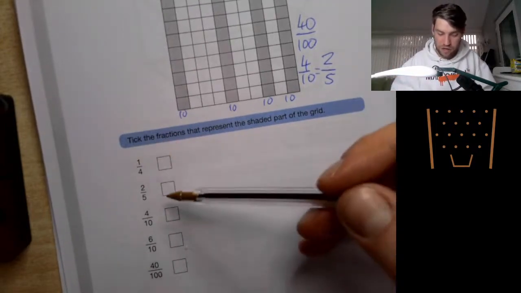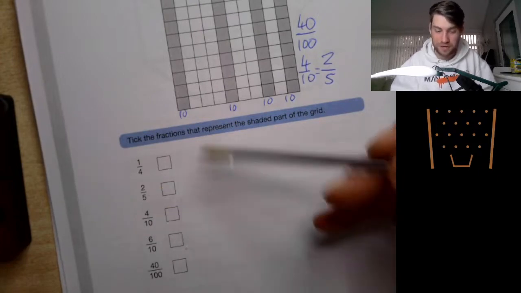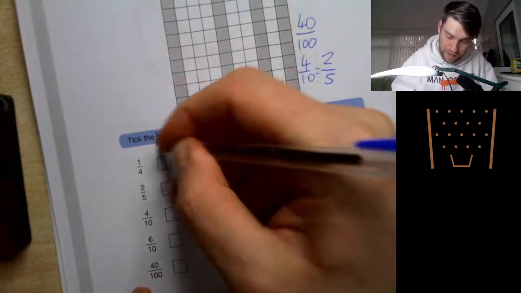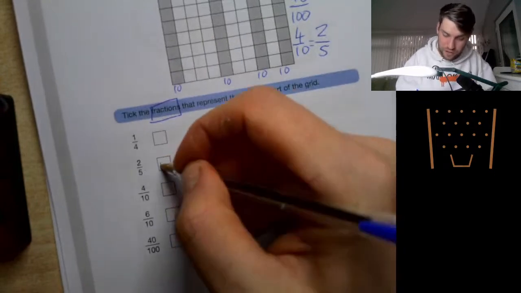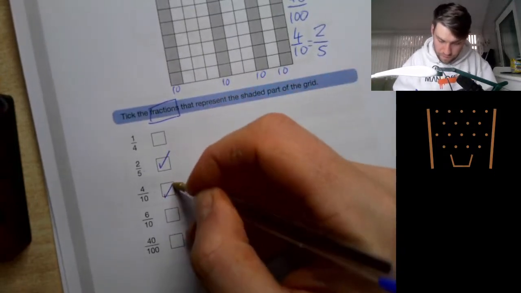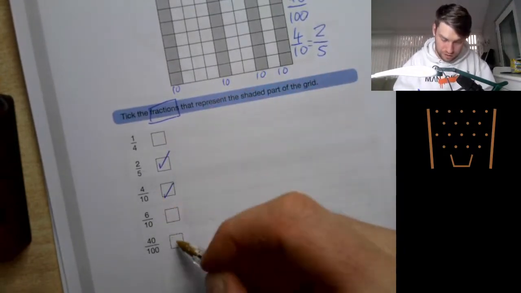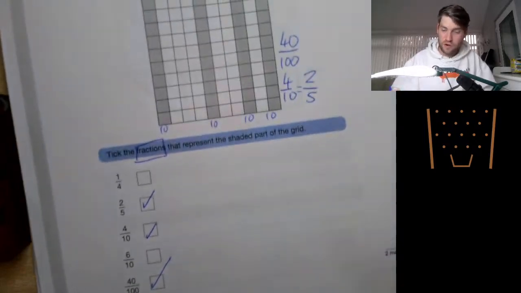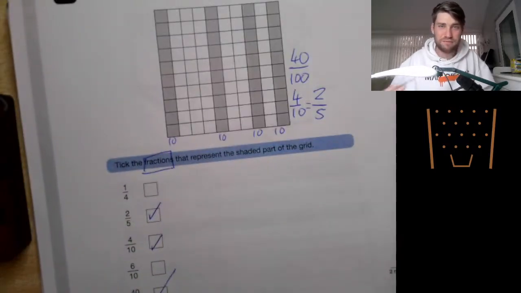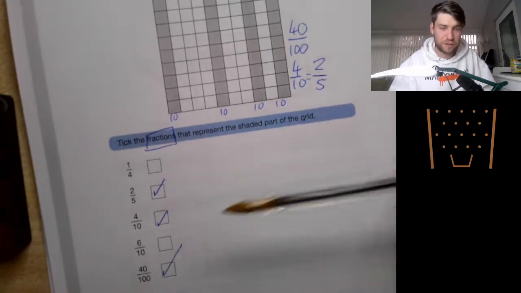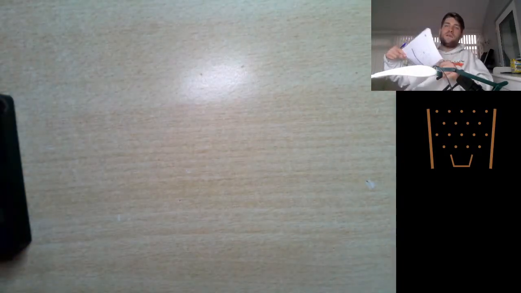If it said take the fraction, I would have got a bit confused. So we know it is 2/5 and 4 tenths, and in addition, 40 over 100. Because I've done that to begin with, it got me the answer already before I even properly looked at it. Right, question 17. We're almost there.